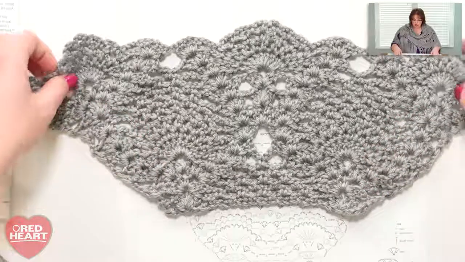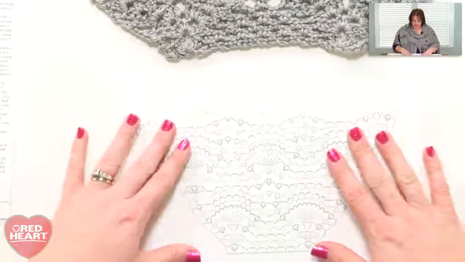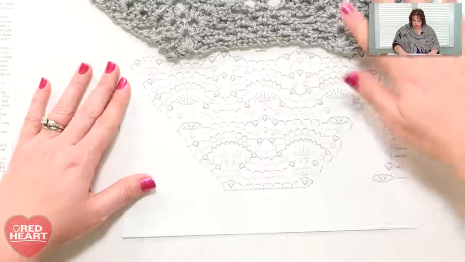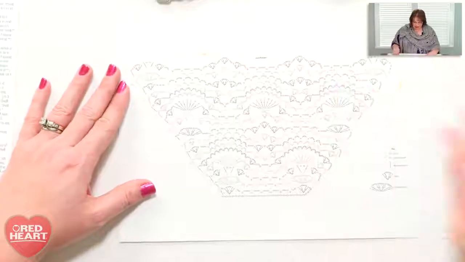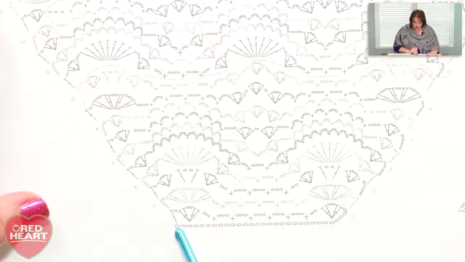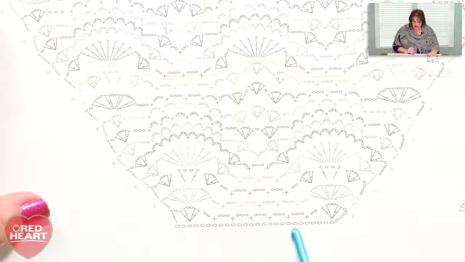This swatch represents what you're seeing on this chart, okay? When I'm reading a chart like this, I'm going to grab my crochet hook to point along. I begin by reading these ovals down here at the bottom, which are the chain stitch, okay? So I begin reading my chains and I could count how many chains I have to do here, or I can refer back to the written instructions and know that I was supposed to chain 30.